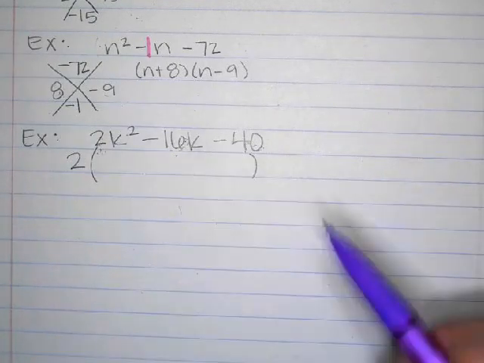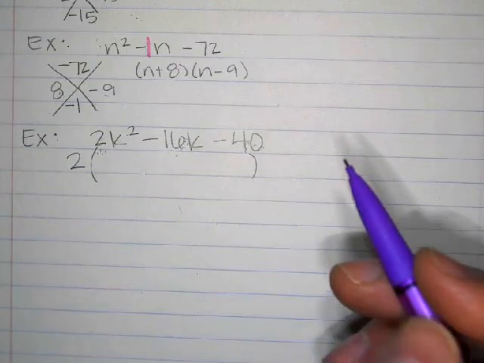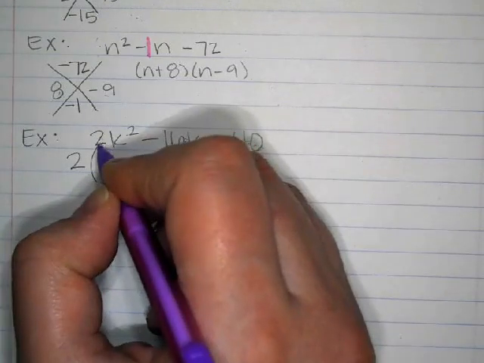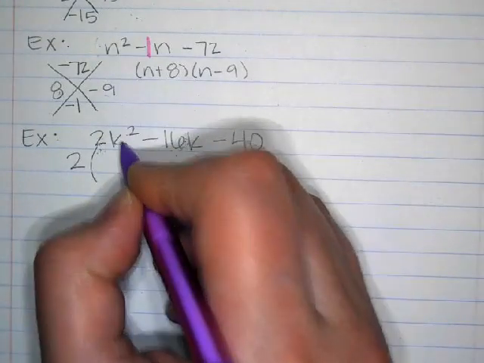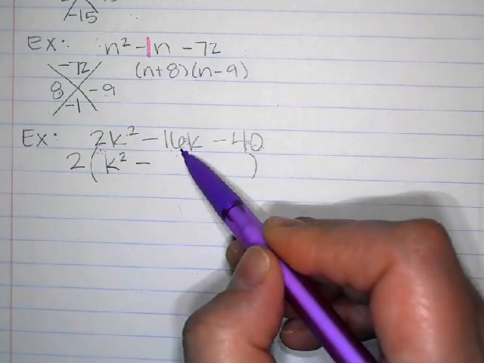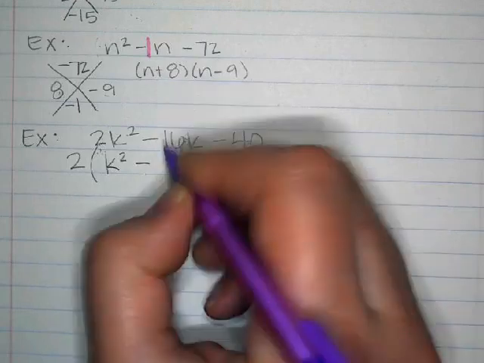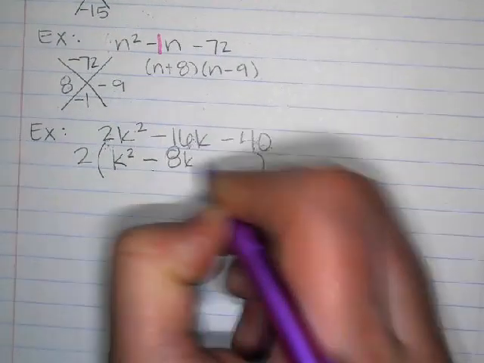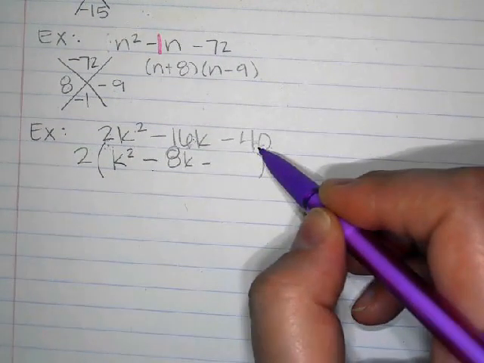If we divide the 2 out of the first term, what do we have left? Yeah, we have the 1, right? 2 divided by 2 is 1. And then we got k squared. If we divide 2 out here, what do we get? 8k. And if we divide 2 out here, we get 20. 40 divided by 2 is 20.